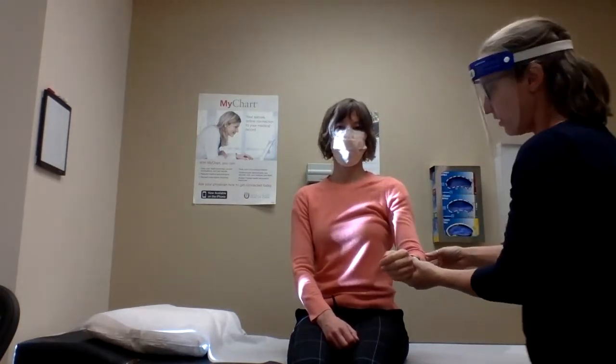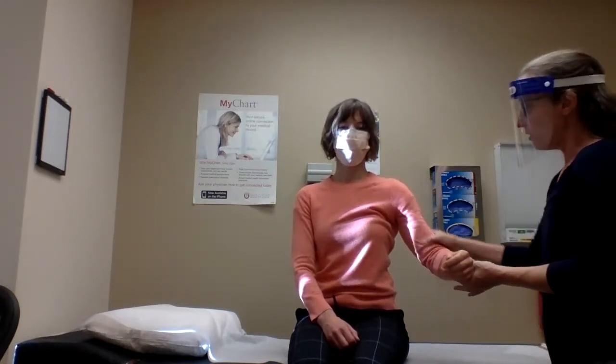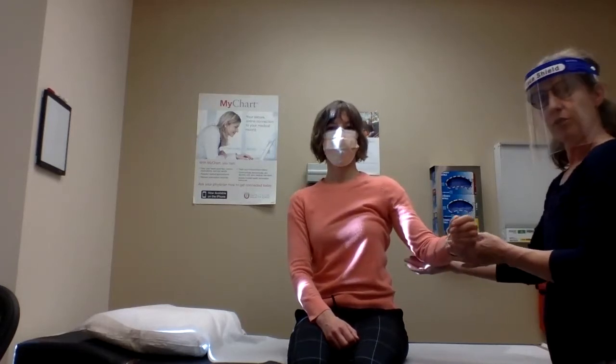The second stretch that I want you to do is take the elbow out to the side a little bit from the body. Once the shoulder is aligned, I want you to rotate the arm around.